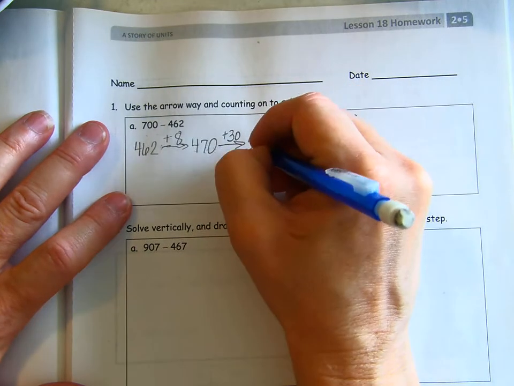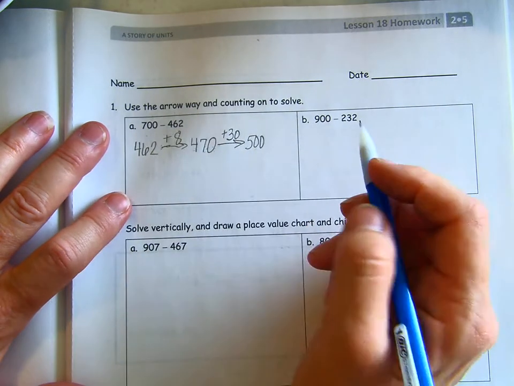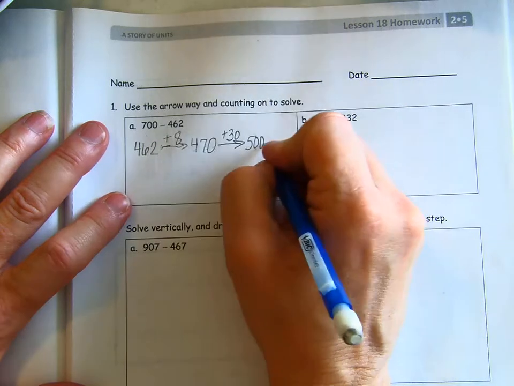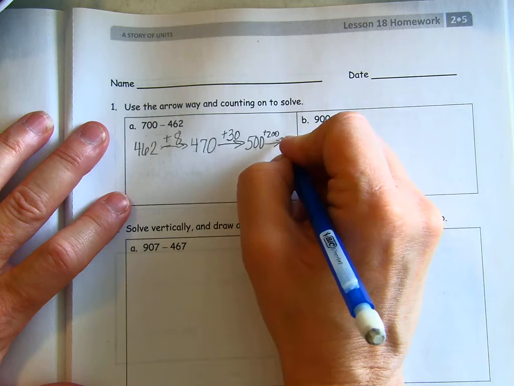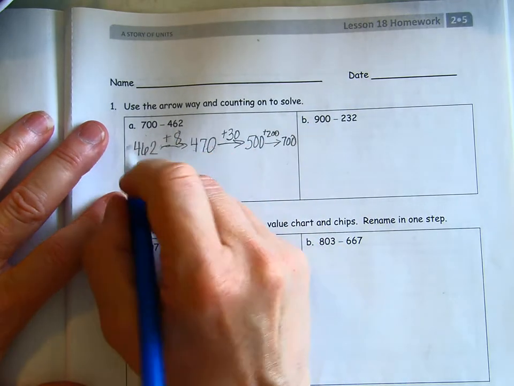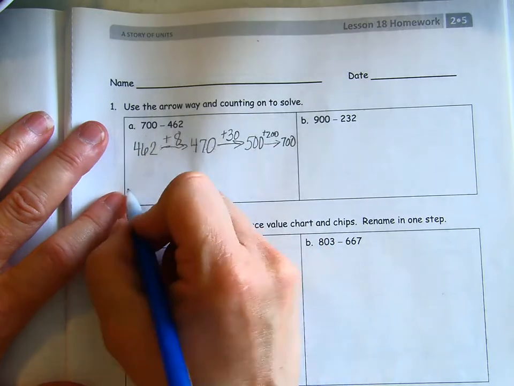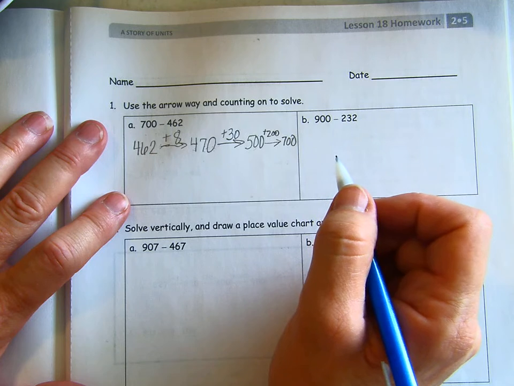That'll give me 500. And then how much more do I need to get from 500 to 700? I'm going to add 200 more. I almost don't have room. If you need to, you can swing back, just like when we're writing a sentence. You'd go across, and then you'd start back over here and go across if you need more space.